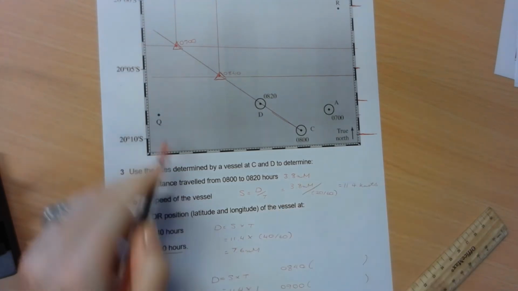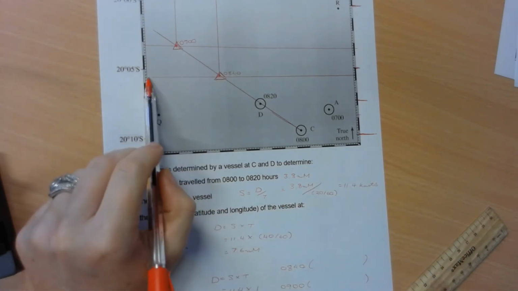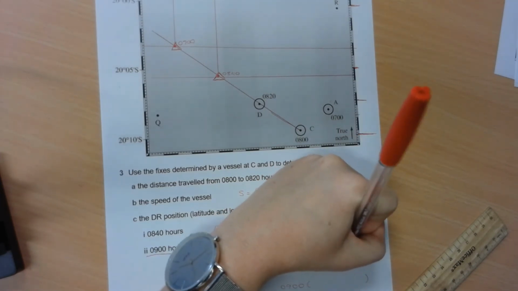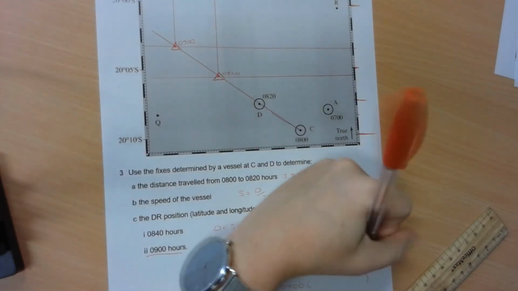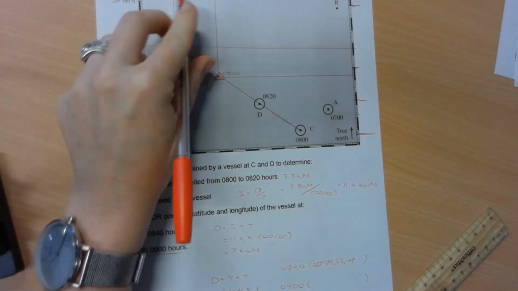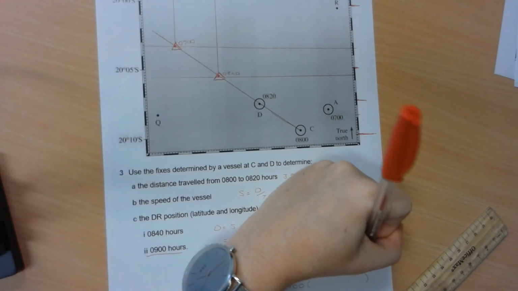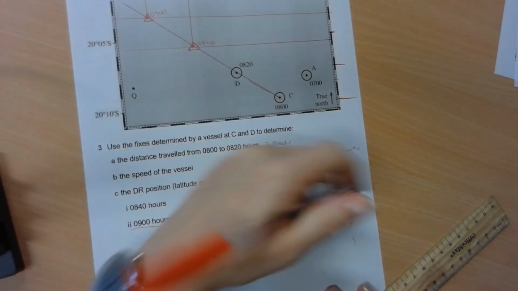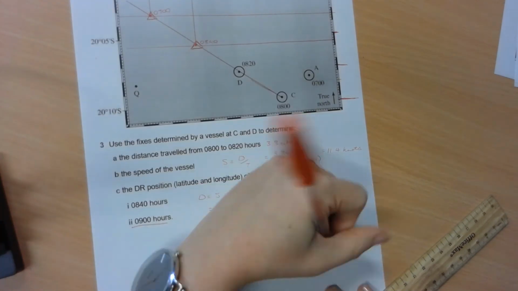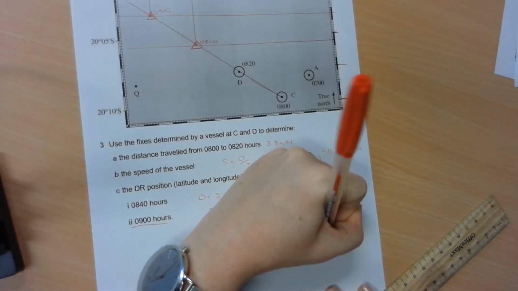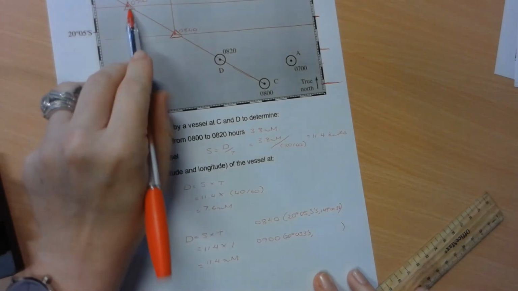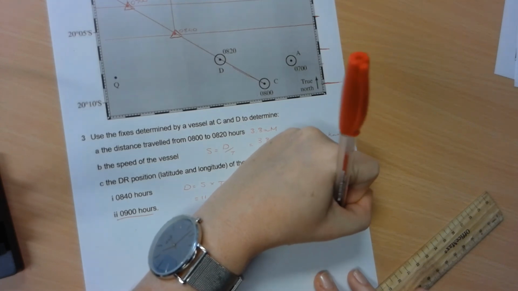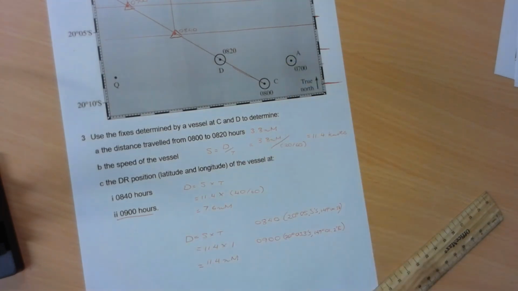Okay, from 0840, the latitude is 20 degrees, 5 minutes south, and then our longitude is 149 degrees, 4.3 minutes east. Sorry, I don't have a lot of room for that. And the next one, I believe, is 20 degrees, 3.3 minutes south, and it is 149 degrees, 1.2 minutes east. Now that's not going to be perfectly accurate, but that's how you use dead reckoning for question 3.